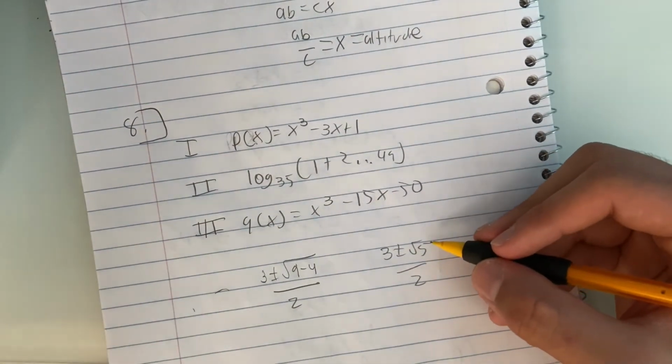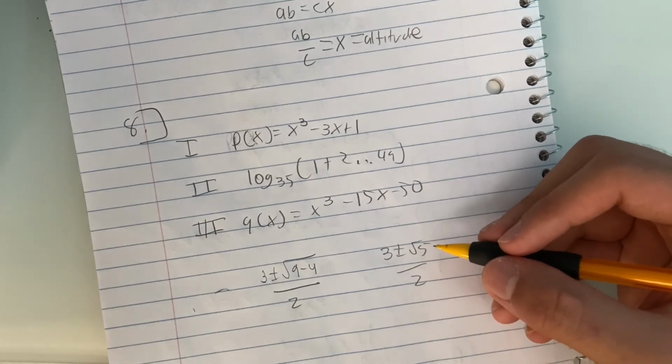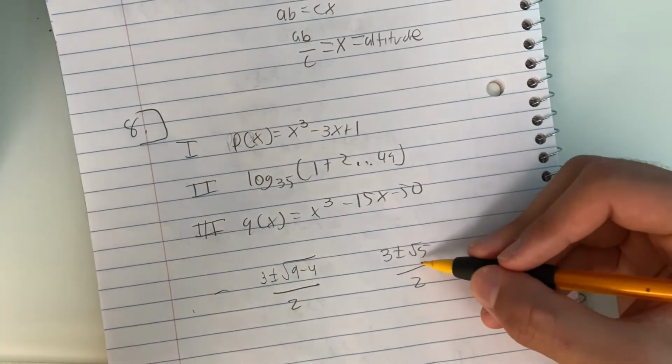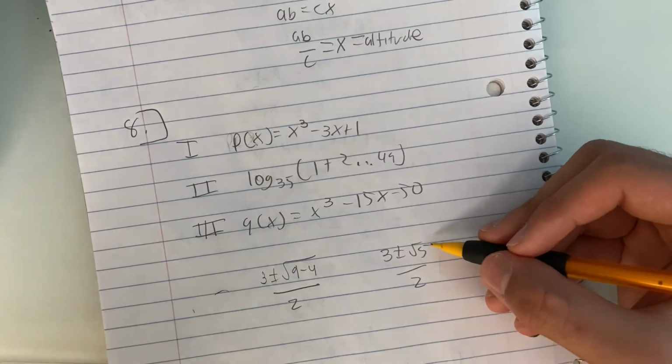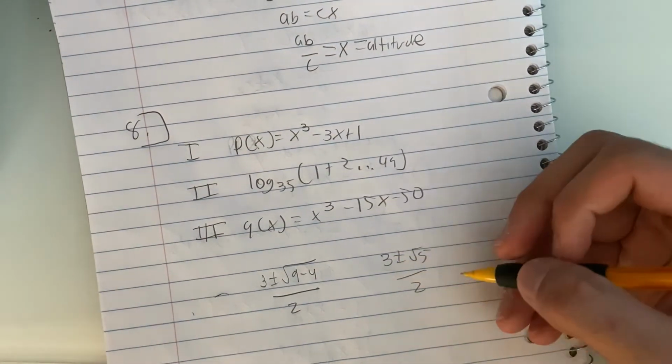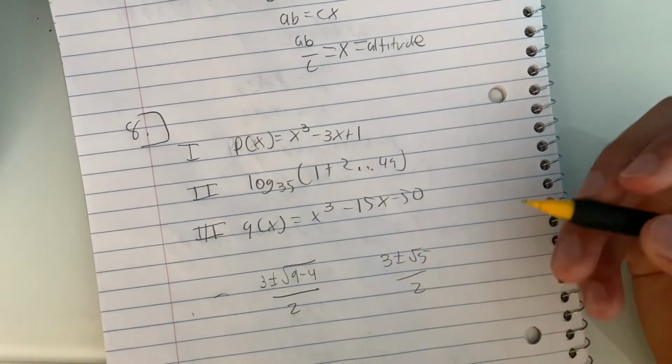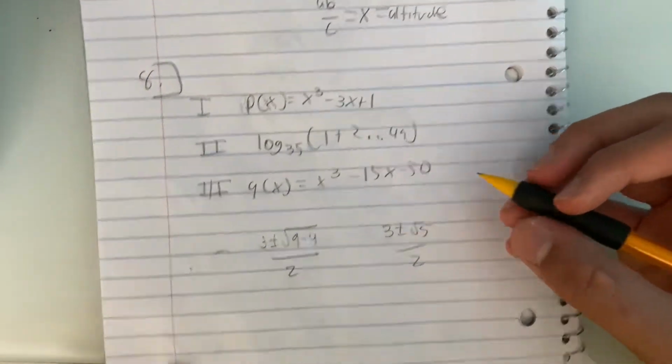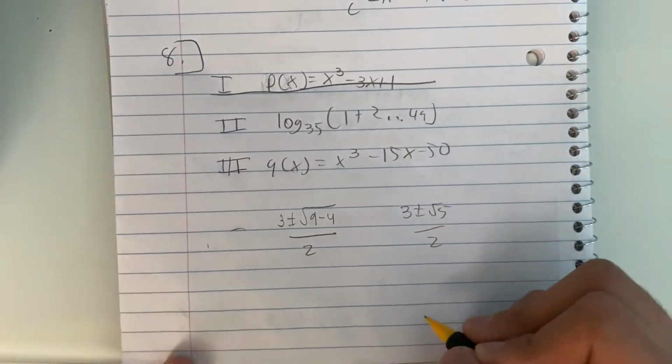So we know that root 5 is slightly above 2, but not as big as 3. So that means there is no negative solution. Hence, 1 cannot be true. So we know that that's 100% wrong.